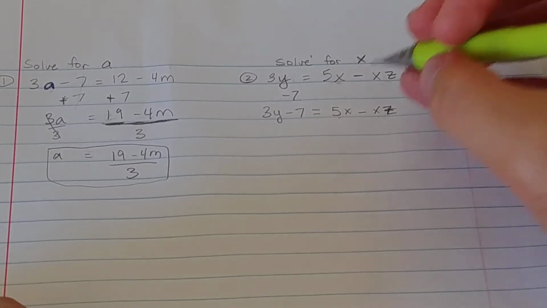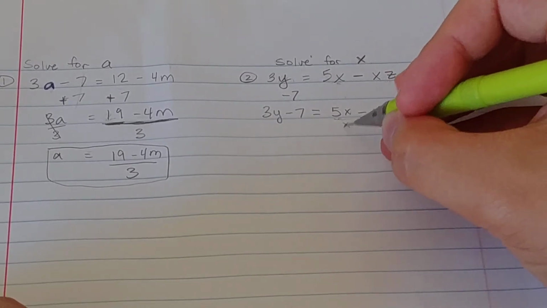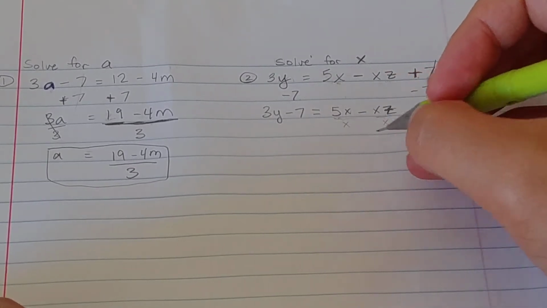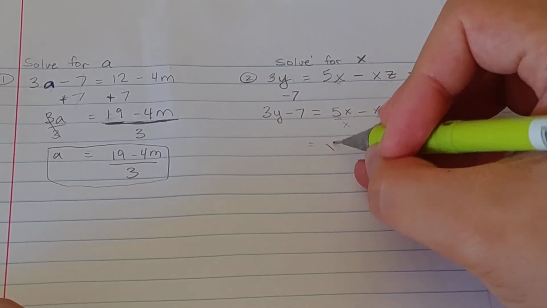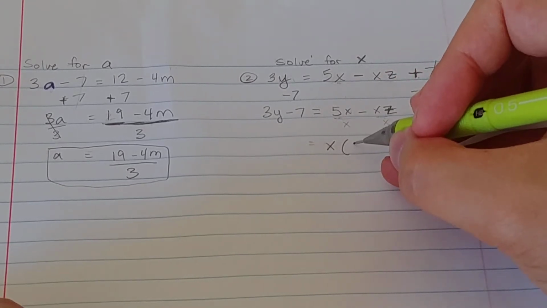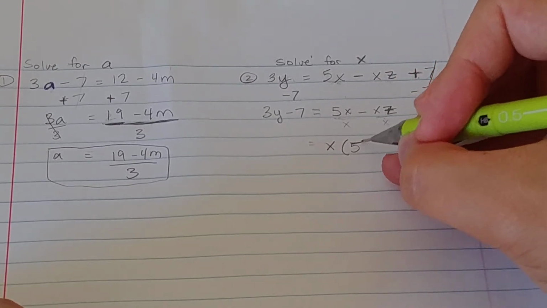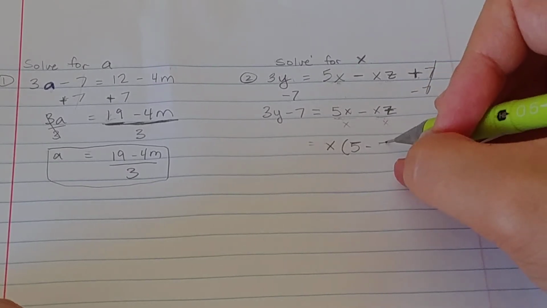So let's factor out that x. Basically it's like dividing. We're dividing out an x. I'm just going to lightly put that because that's what we'll do. Factor out an x, we get 5x divided by x is 5, and then negative xz divided by x is negative z.